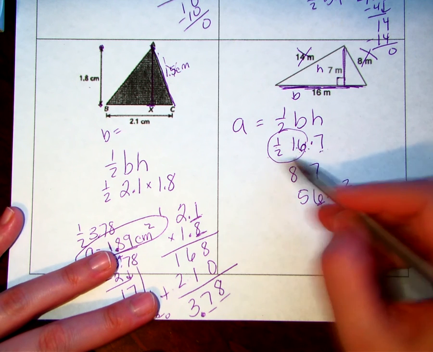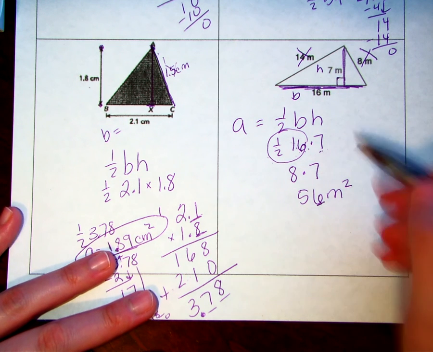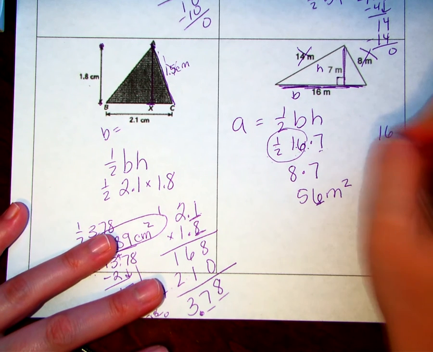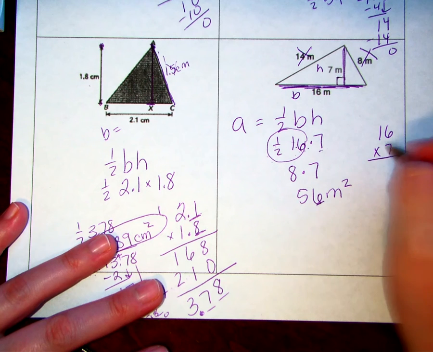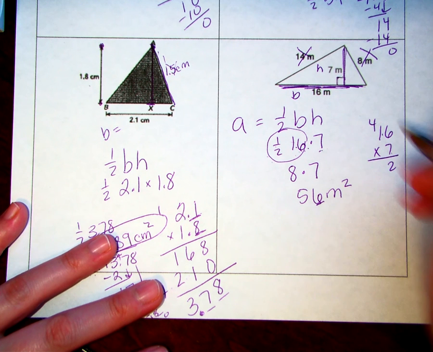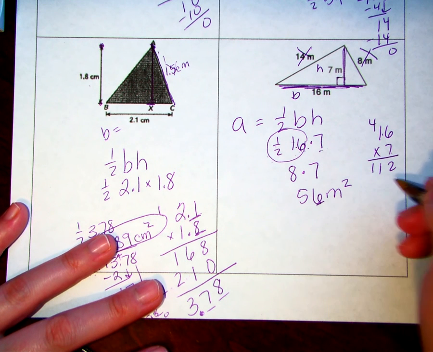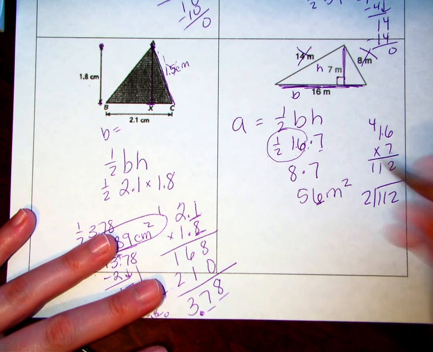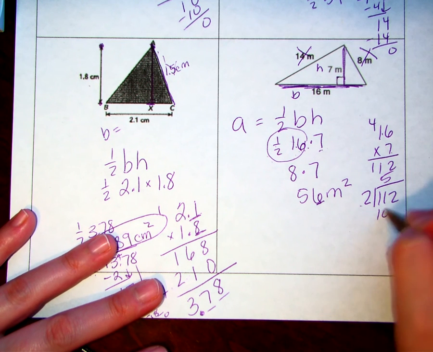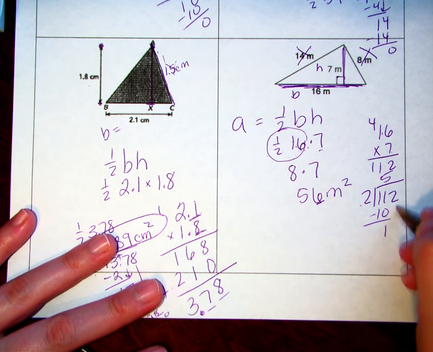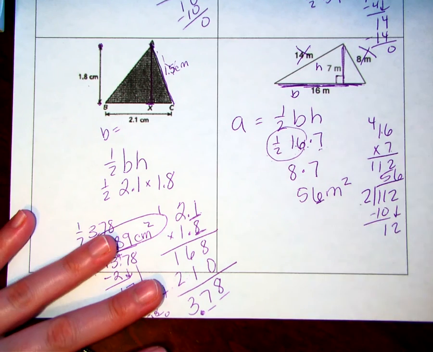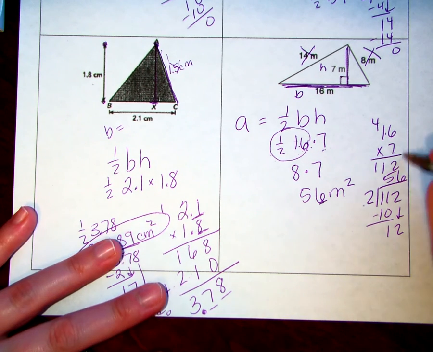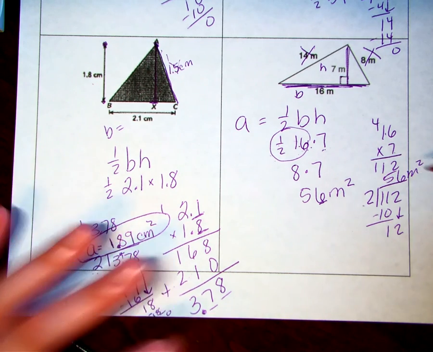And only do that with nice friendly numbers. Because if you want to see, okay, well, am I going to get the same thing? Well, 16 times 7, you get 42, 7 plus 4 is 11. And then you would take 112 and divide it by 2, and you're supposed to get 56. 2 can go into 11 5 times, and you get a 1, 2, you get 56. Look at that. So either way, you'll get the same answer.